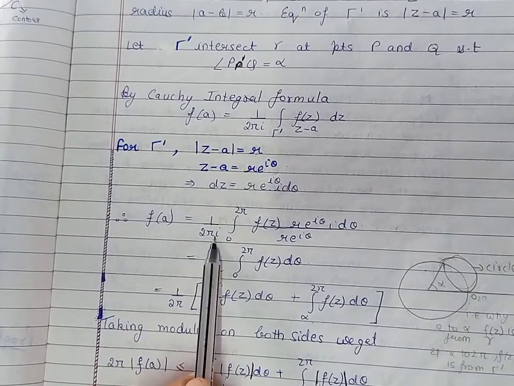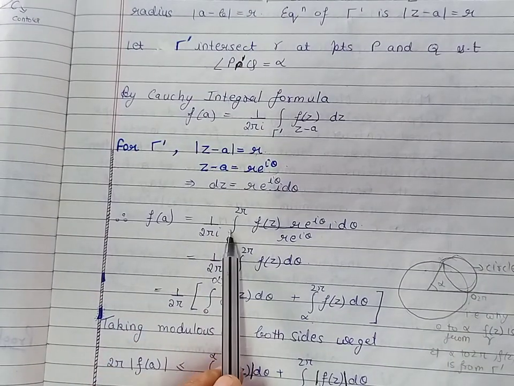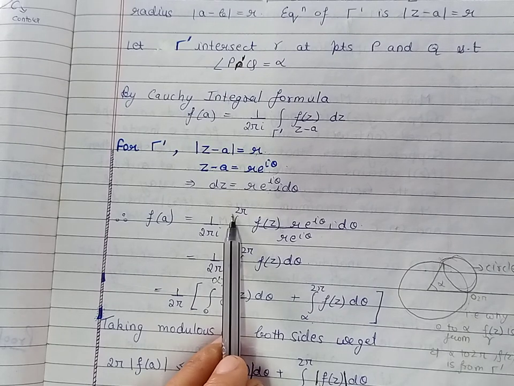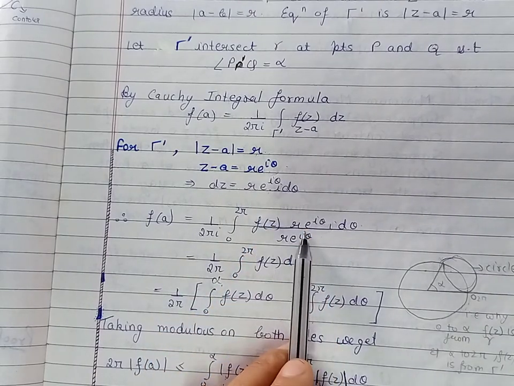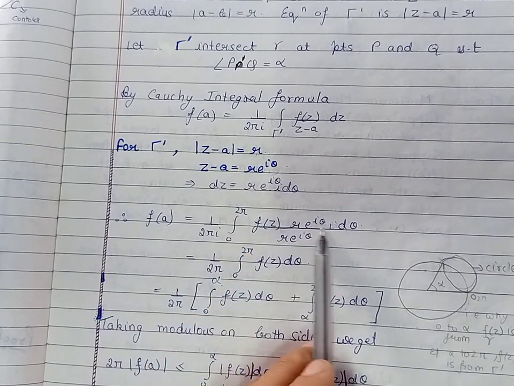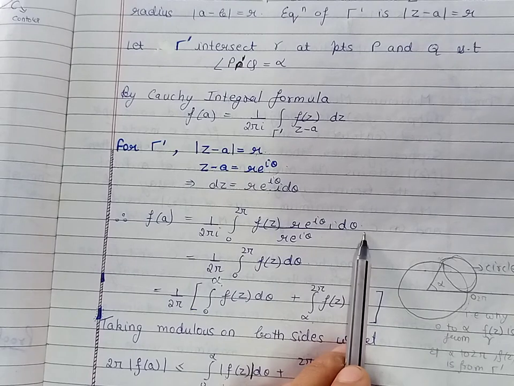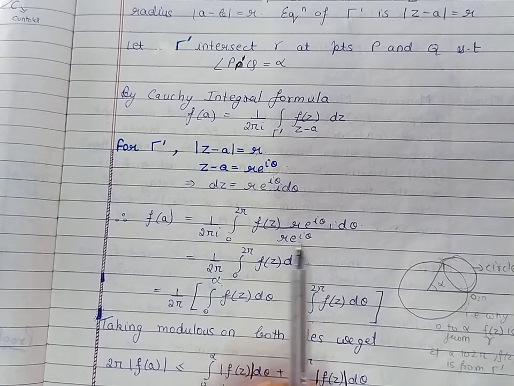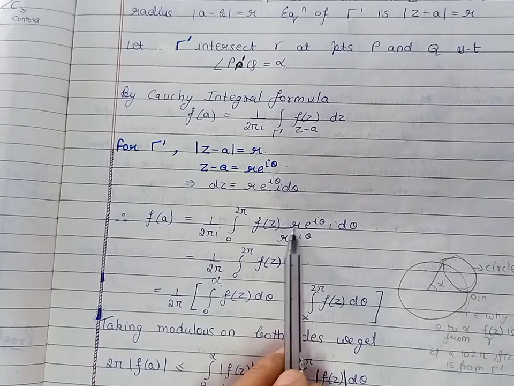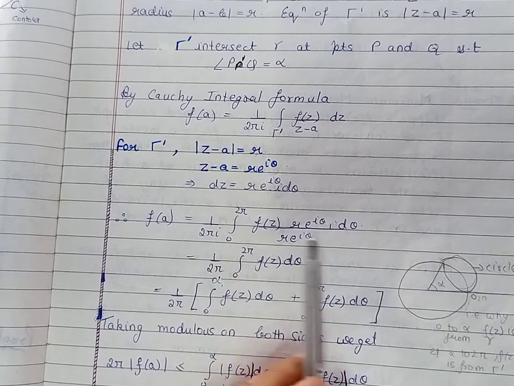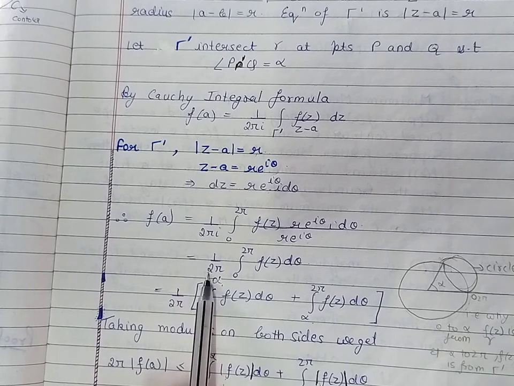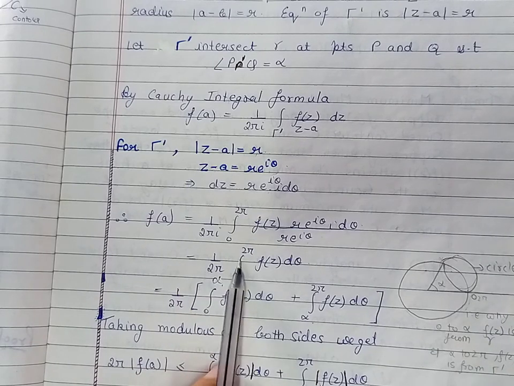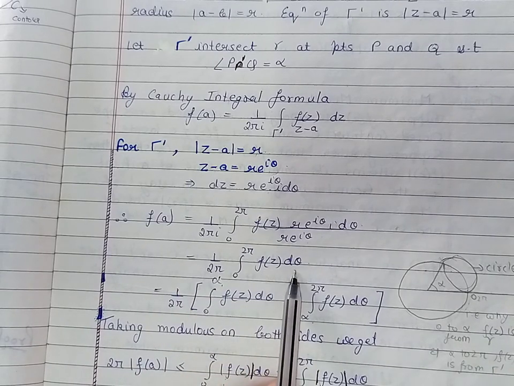Now substituting the value of dz and z minus a here, this will become f of a is equal to 1 upon 2 pi iota integral, the limits of theta are 0 to 2 pi for the circle gamma dash, f of z as it is. The value of dz is r e raised to the power iota theta into iota d theta. The value of z minus a is r e raised to the power iota theta. Now these two terms are cancelled out, iota is cancelled with iota, so we get f of a is equal to 1 upon 2 pi integral 0 to 2 pi f of z d theta.